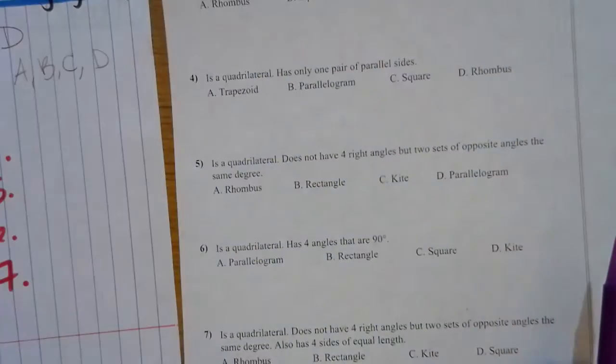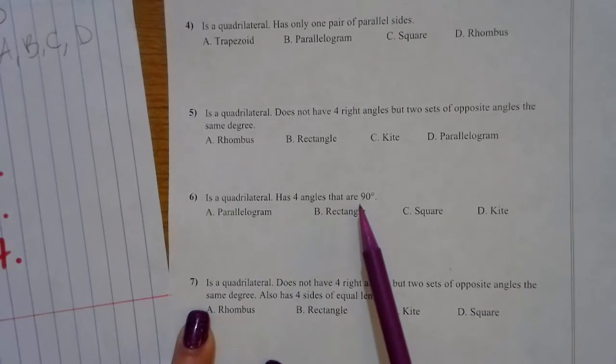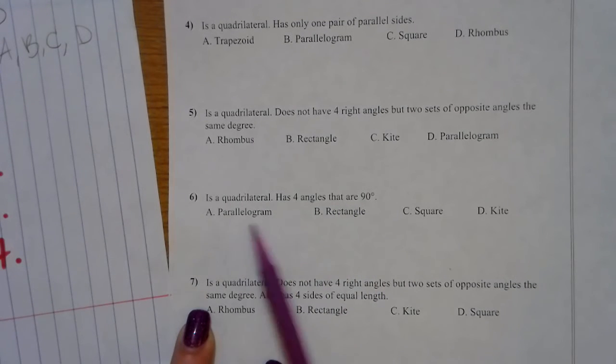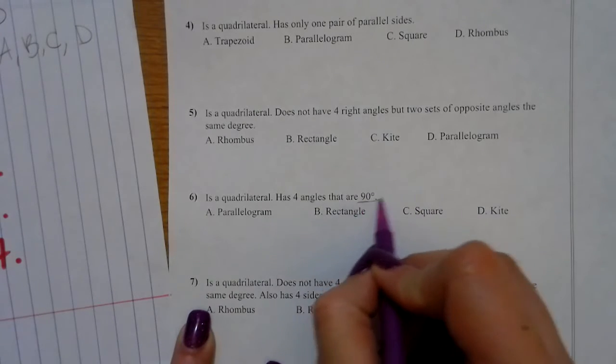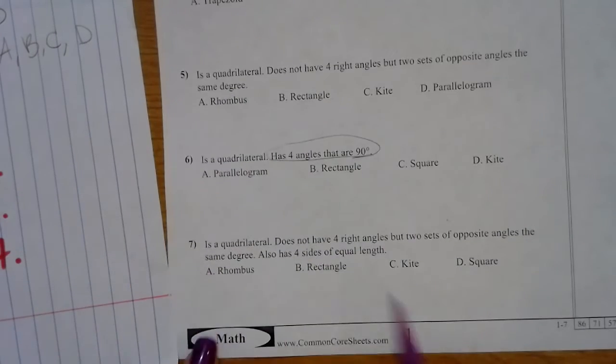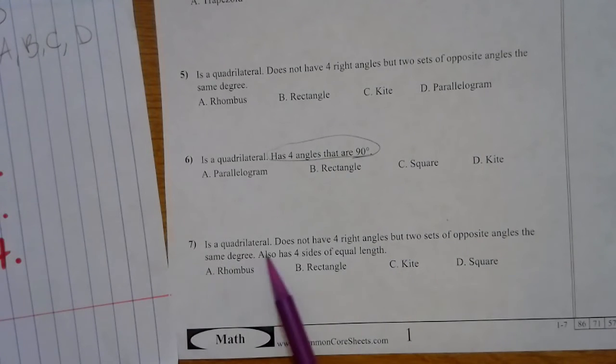Question 5. Is a quadrilateral, does not have 4 right angles, but 2 sets of opposite angles that are the same degree. A rhombus, a rectangle, a kite, a parallelogram. Question 6. Is a quadrilateral, has 4 angles that are 90 degrees. Parallelogram, a rectangle, a square, a kite. 90 degrees, that's important. Question 7. Is a quadrilateral, does not have 4 right angles, but 2 sets of opposite angles that are the same degrees.